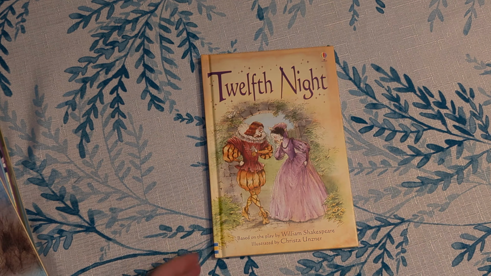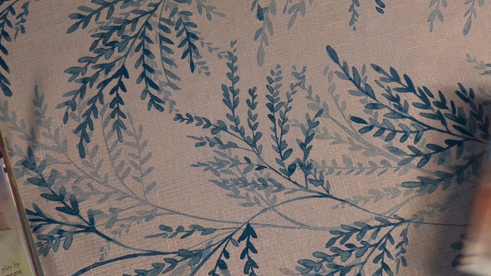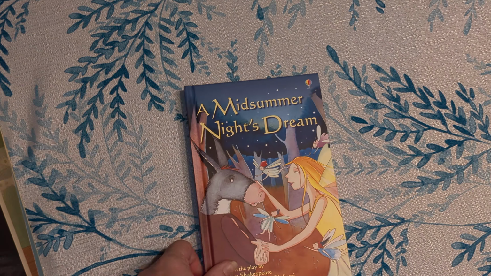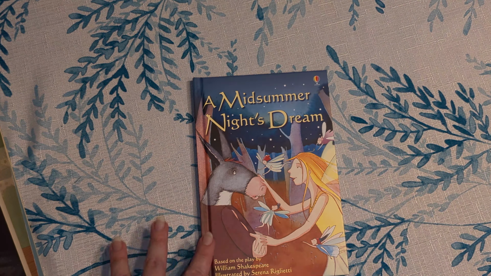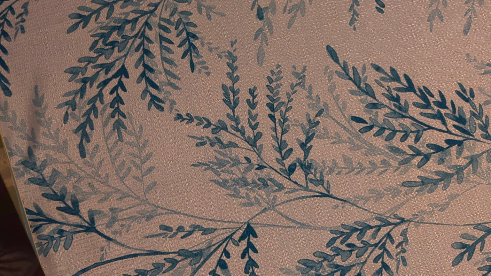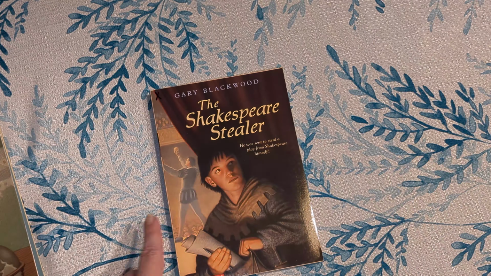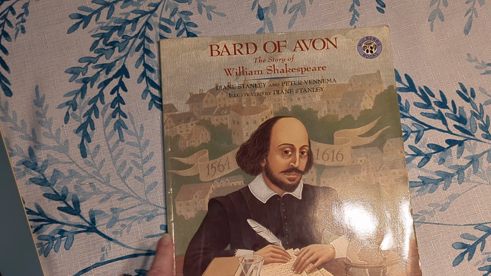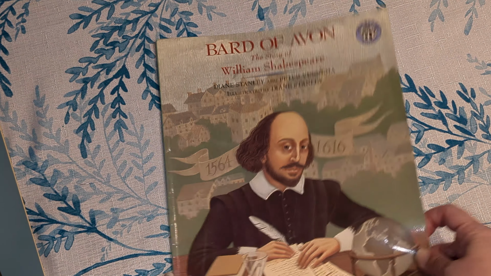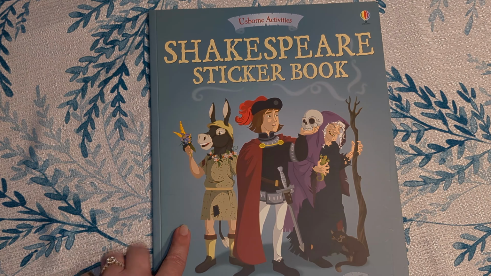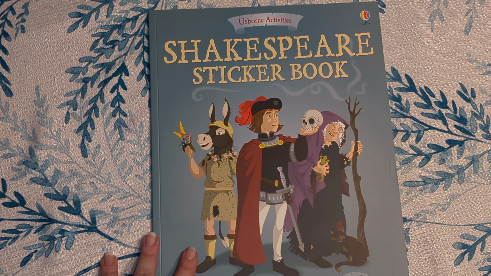So we have Twelfth Night, Macbeth, Hamlet, and A Midsummer Night's Dream. And then along with these, we have some readers: The Shakespeare Stealer and Bard of Avon. So those are kind of the storybook ones that we'll be covering. And then we have a fun Shakespeare sticker book by Usborne that we will be using as well as we go through each of those books.